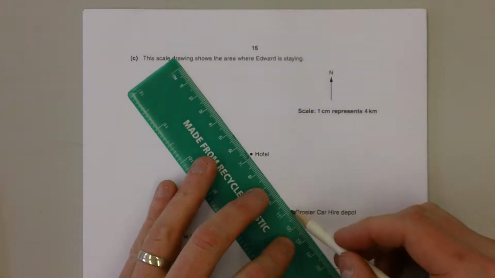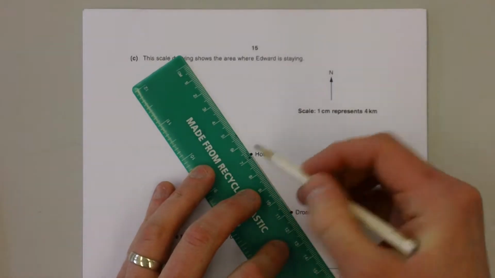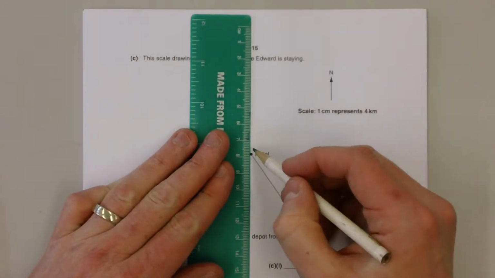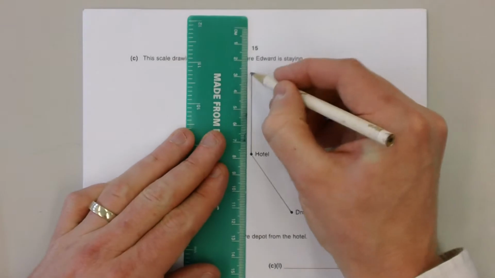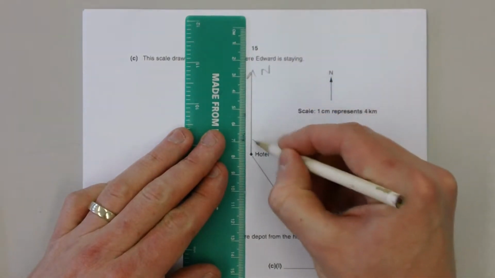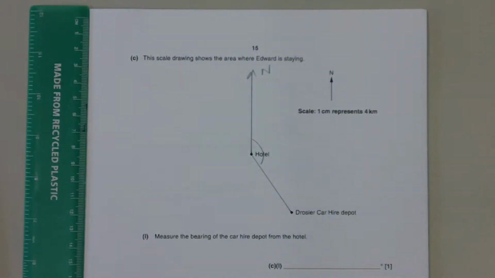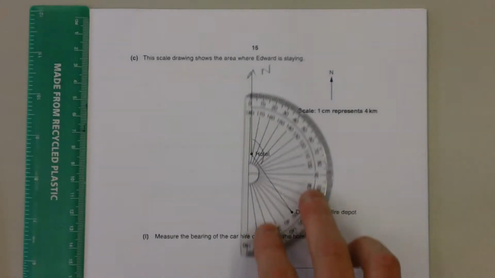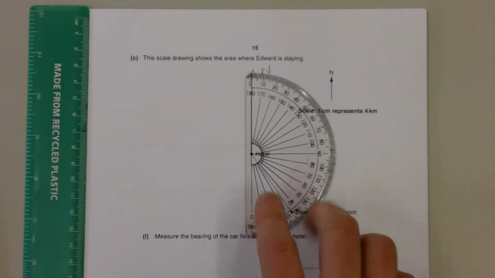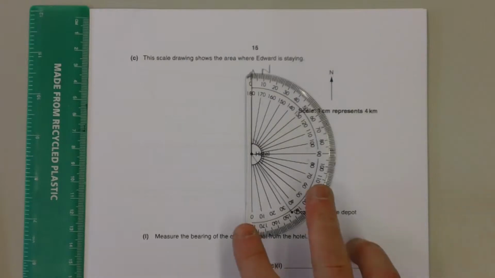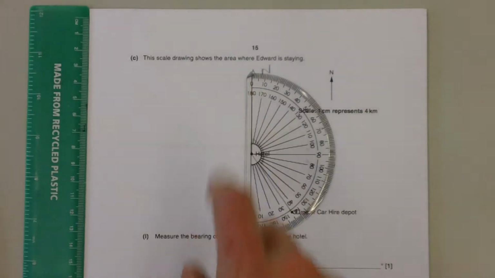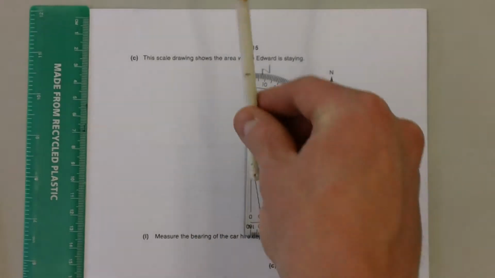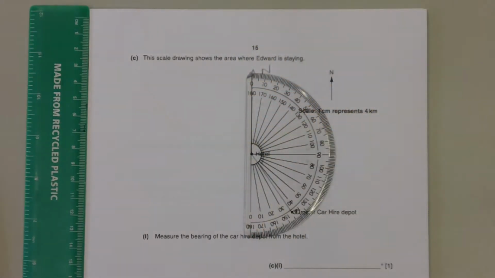What we need to do is draw in a line between the two places, and we need to draw in the north line, which should be parallel to this one. A bearing is the rotation in a clockwise direction from the north line. So you put your protractor on, putting your crosshairs on the starting point and getting your 0 degree lined up with the north line. And then if we were facing north, how many degrees would we have to turn to be facing in the direction of the car hire depot?